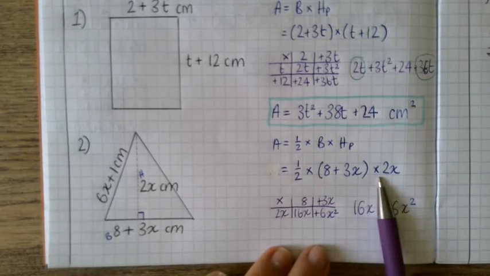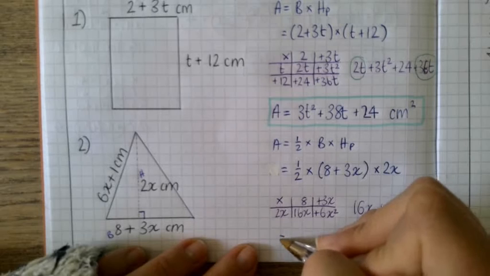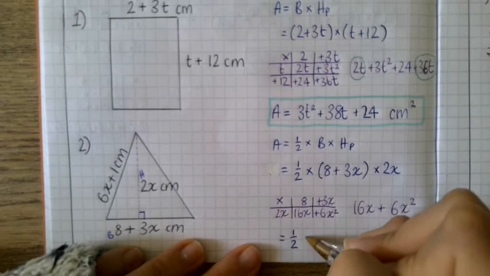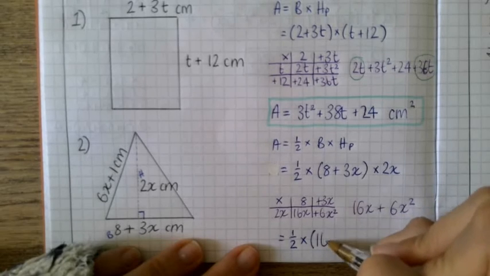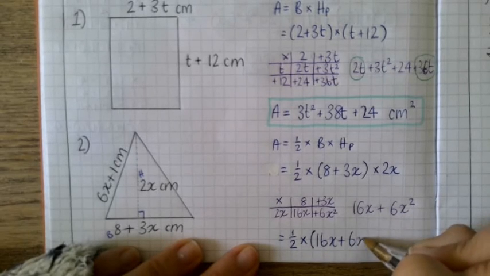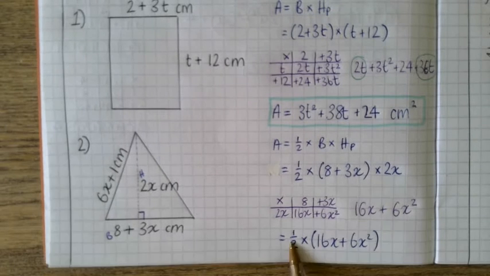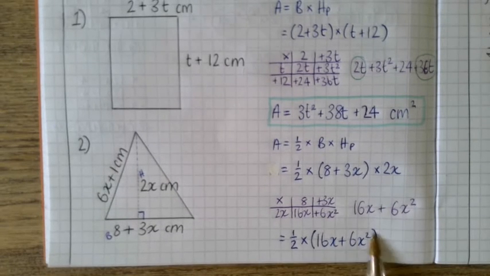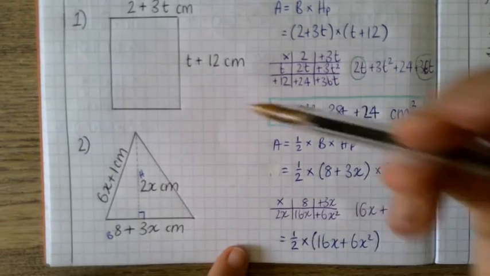But remember, I need to multiply this whole thing by a half. So I still need to do a half times this thing, 16x plus 6x squared. And I've put that in brackets because I need to multiply the half by the whole thing. So I'm going to have to go up here in my work.